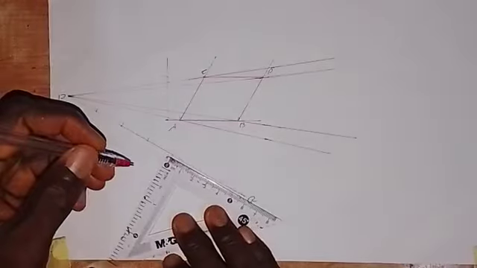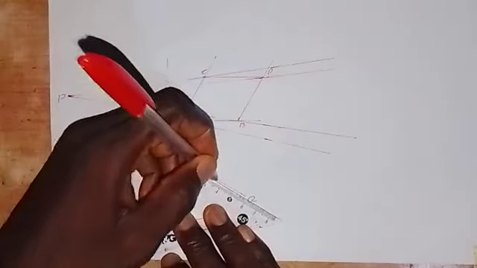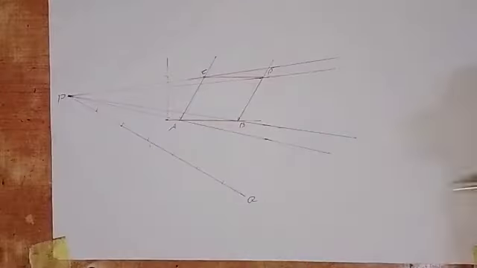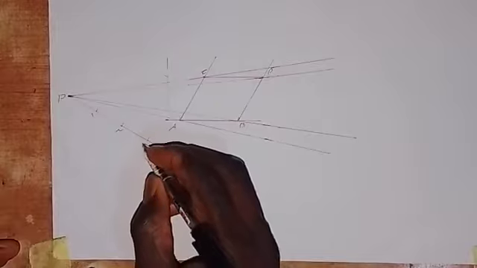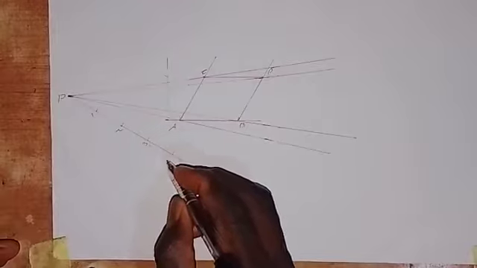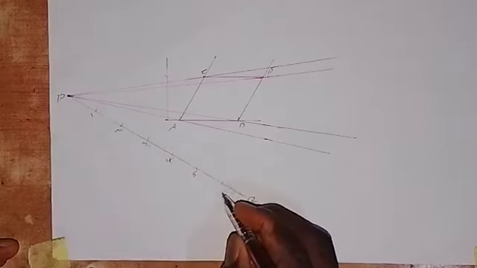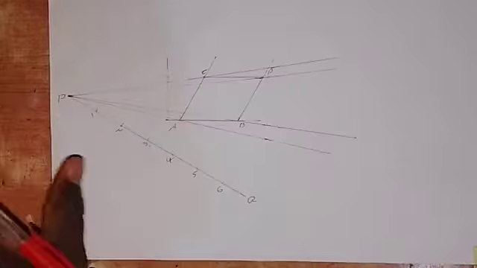So I'm adding the remaining 2, so this is 5, and then I have this to be 6. Okay, all right, so let's label the points. So this is point 1, 2, so this is 3, so here is 4, so this is 5, and this is 6.